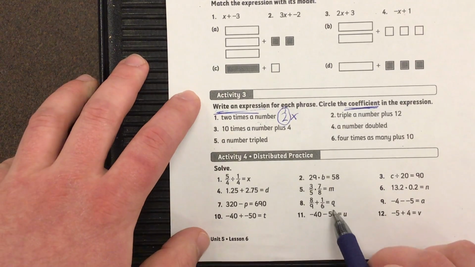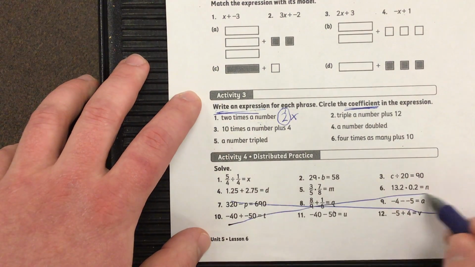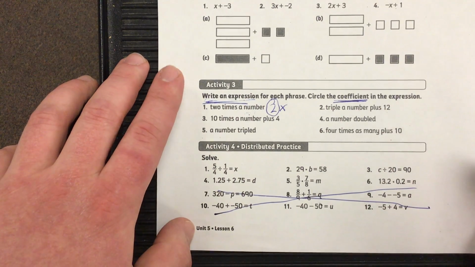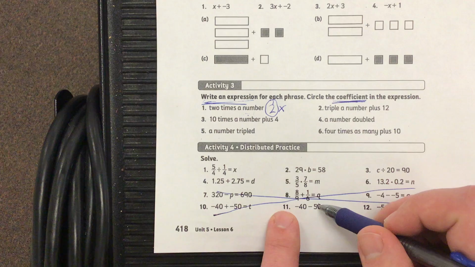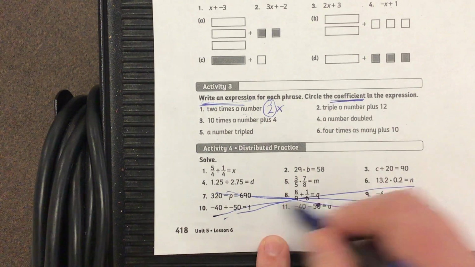On the bottom here, we have 1 through 12. We're just going to do 1 through 6. So 7 through 12, cross them out. I'm not going to do them. We're going to do activity 4, just 1 through 6, though. We're not doing 7 through 12, so cross those out.